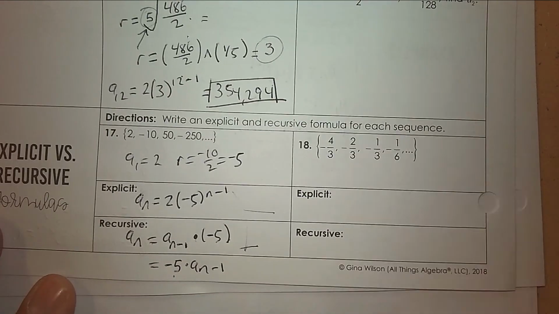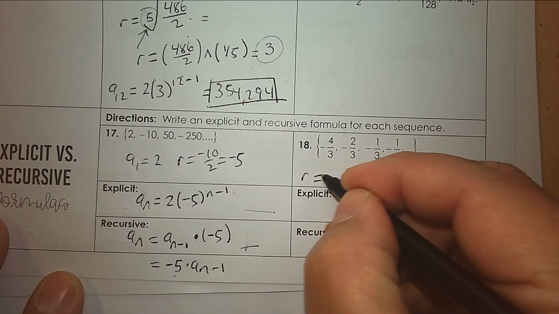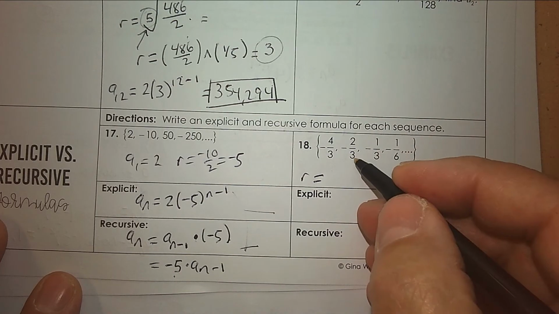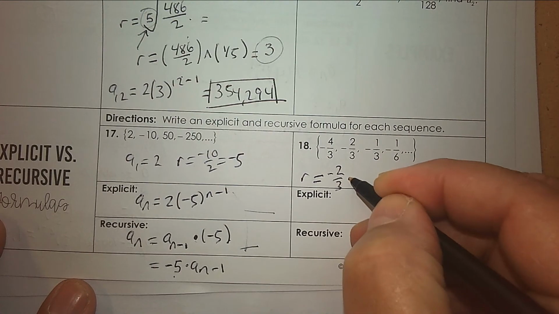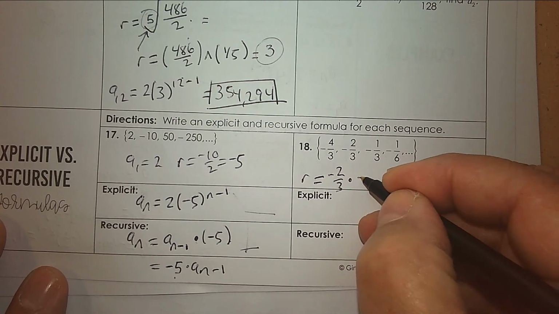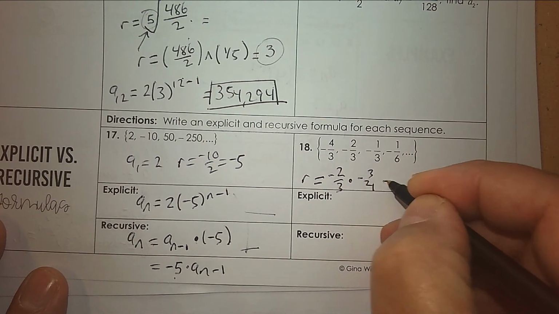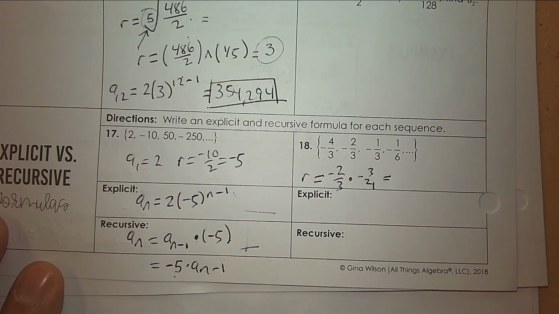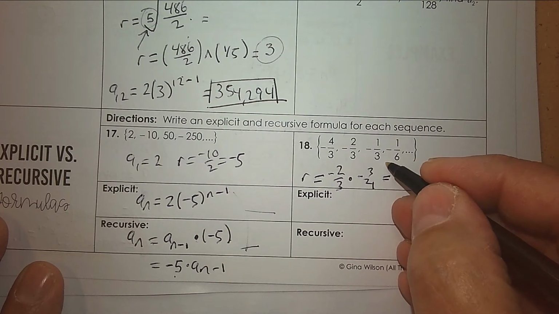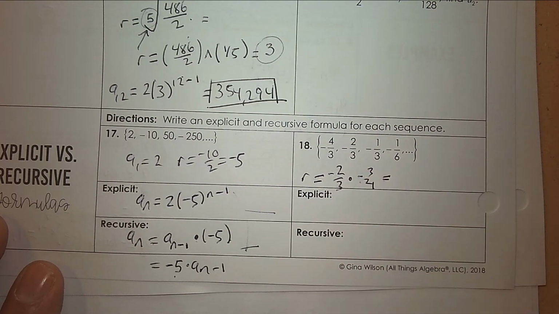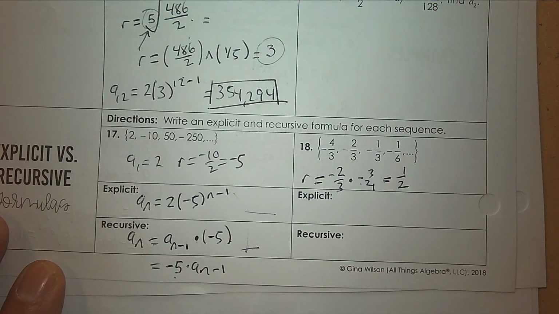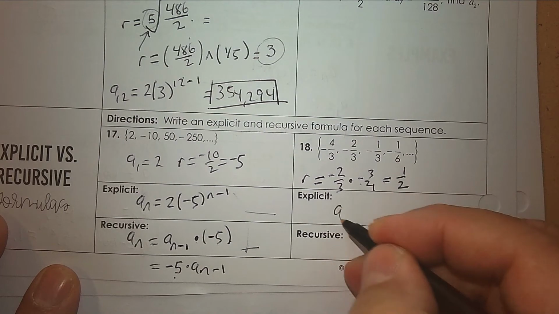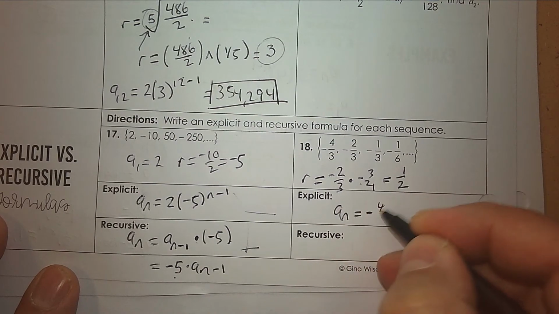Like in number 18, if I want to find the common ratio, I take two numbers and divide them. But I know that dividing fractions means the same as times the reciprocal. So right away I'm going to go times the reciprocal. The 3's cross out. A negative times a negative is positive, and 2 over 4 is just 1/2. So when I set up the explicit, the first term is negative 4/3.